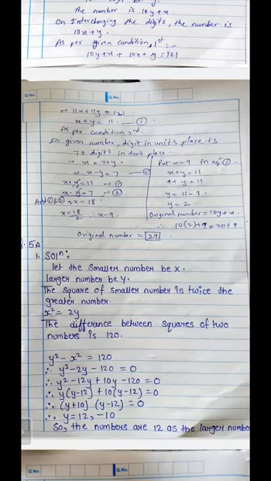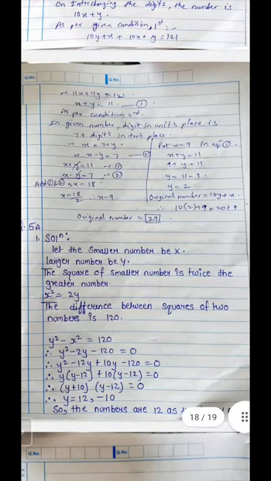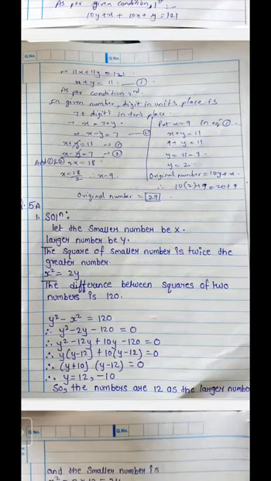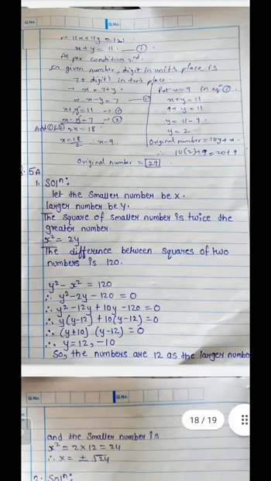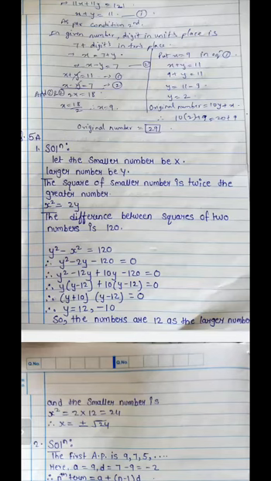And the difference between squares of two numbers is 120. So, y square minus x square is equal to 120. Okay. So here y square minus 2y minus 120 is equal to 0. We have to factorize this 120 in such a way that the product will be 120 and after subtracting them it will be minus 2y, so minus 12y plus 10y.